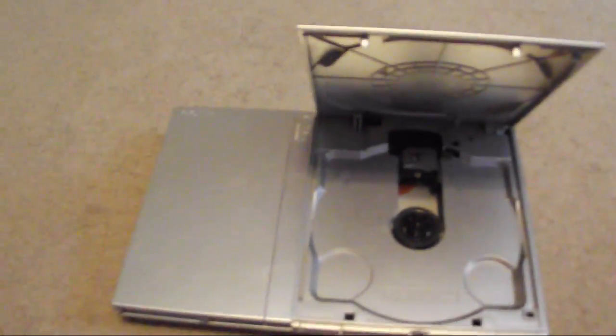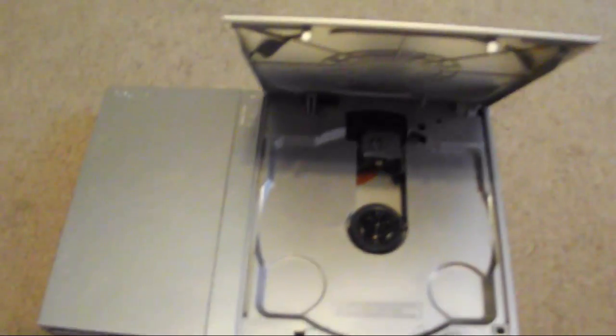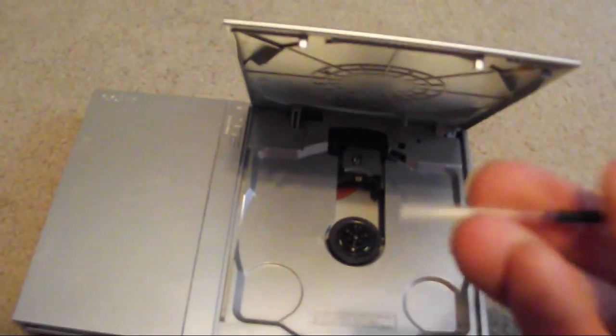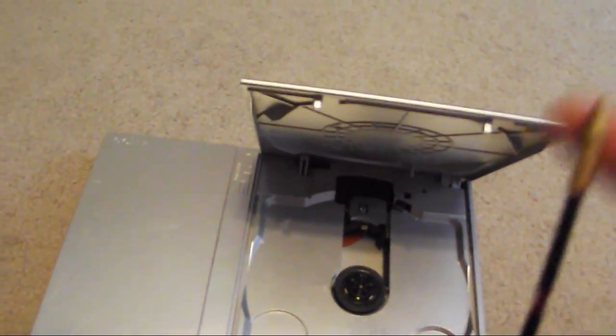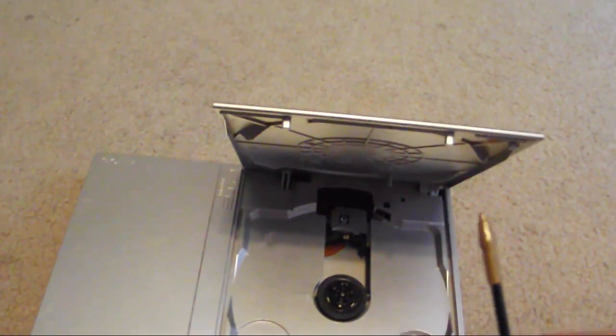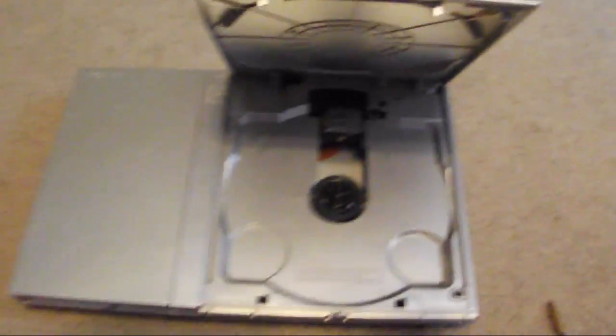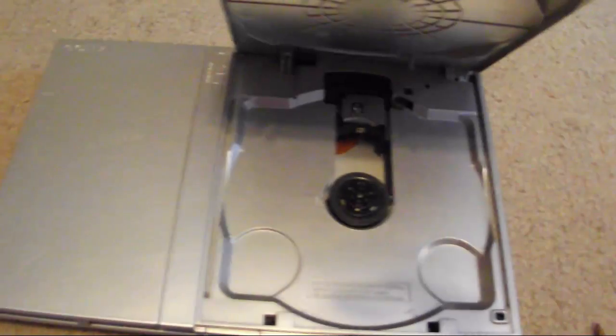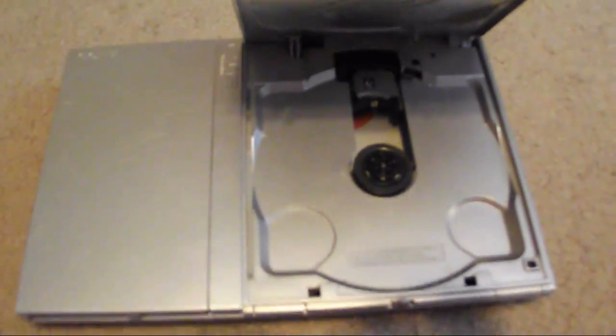So, what you need to do is you need to snip off this part. You need to pull this part off. So I will do that in a second. Okay.